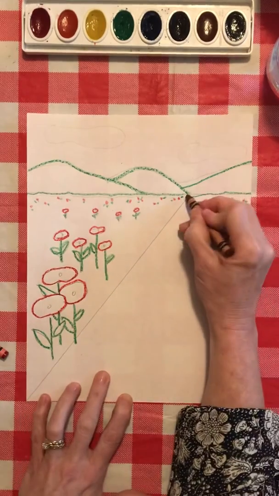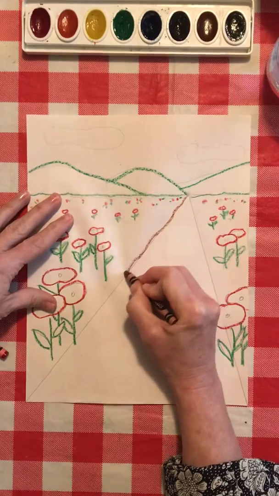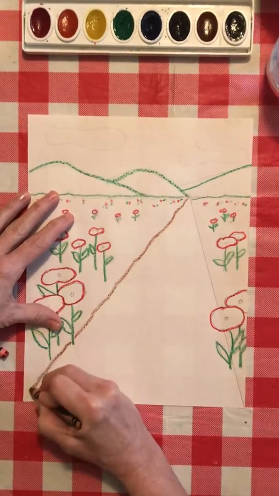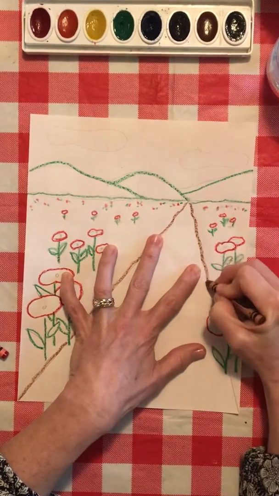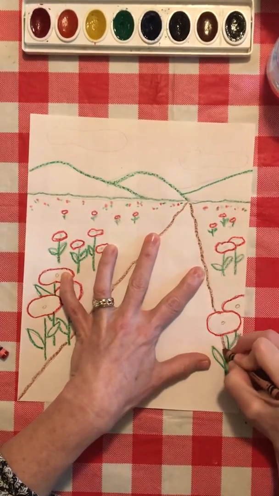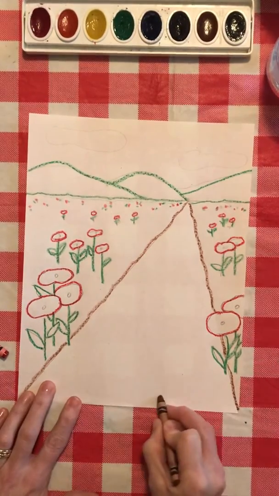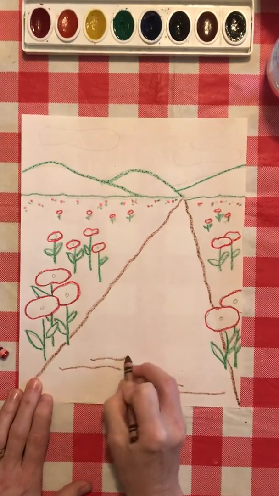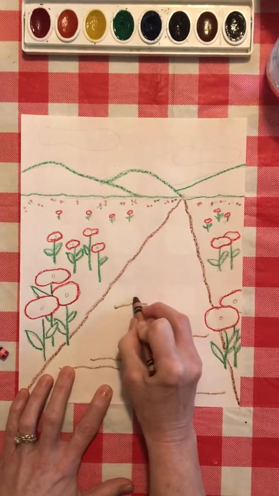I'm going to have it be a little dirt path. And this too, I'm not going to make completely straight, but I am going to follow that line from my vanishing point to the corner so I can create that depth. And along this little path here, I'm gonna create some little ripples from the dirt.